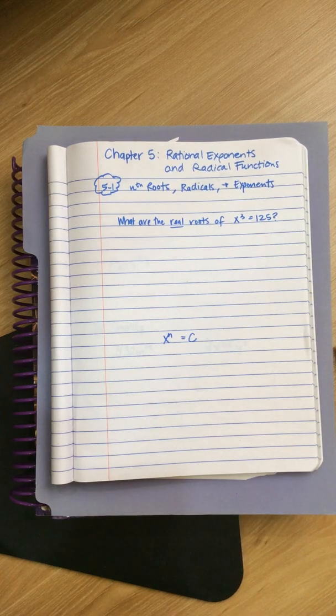Good morning. So we're back, starting a new chapter, chapter 5, which is all about rational exponents and radical functions. So basically, we're going to be talking about exponents and roots. 5.1 is talking about nth roots, an introduction to how we're going to work with radicals and exponents. It's just like the other chapters, we're going to be graphing them, solving them, and learning some theorems and properties. So this is our introduction.